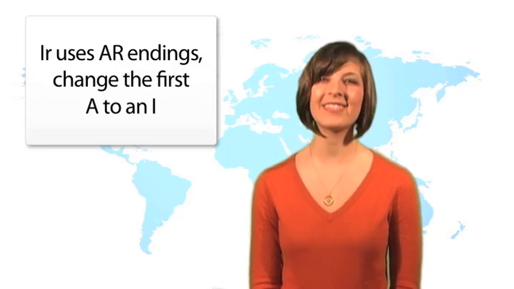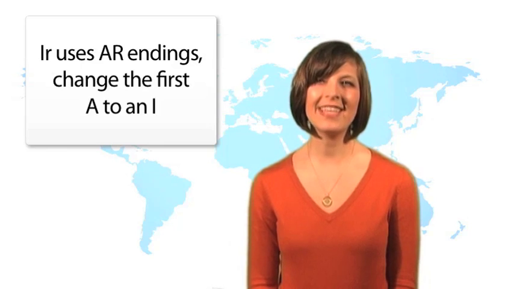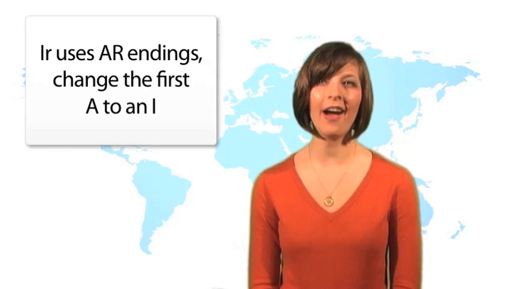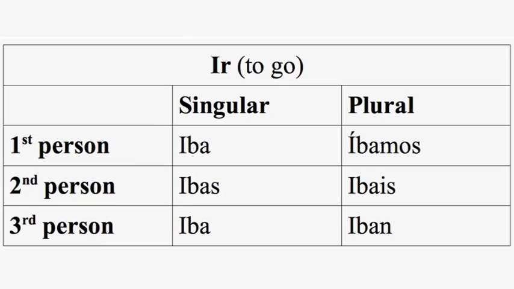Not so terrible. And ir is just a little backwards. It not only uses the AR endings instead of IR endings, but it is the AR endings with a little change. Just change that first A to an I and you're totally done. Iba, ibas, iba, íbamos, ibais, iban. Super fácil. You'll use the imperfect ir mostly in compound tenses like iba a ver una película, pero leí un libro. I was going to watch a movie, but I read a book.